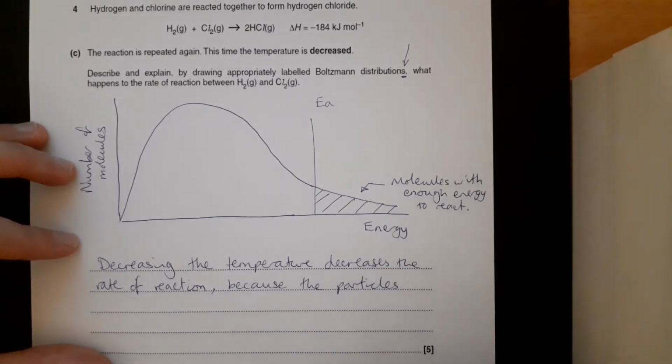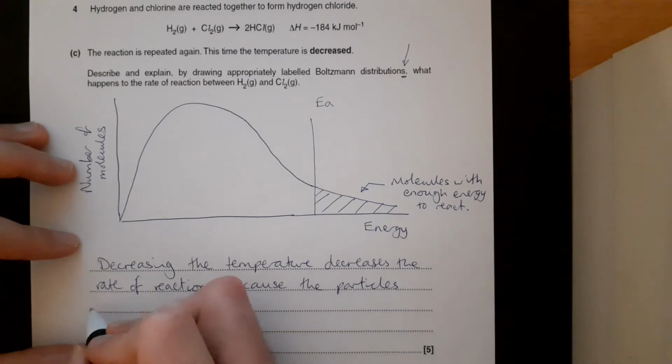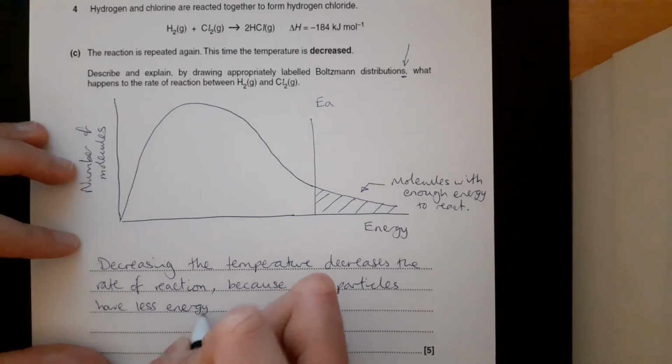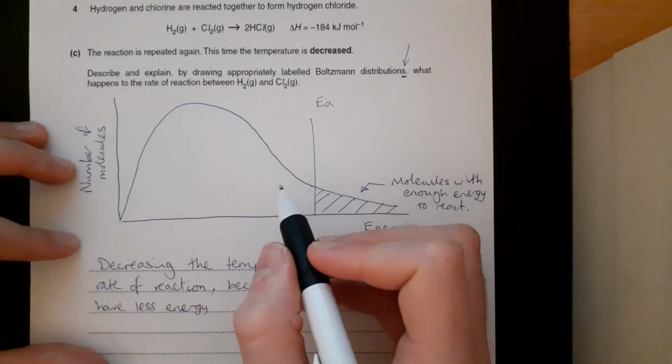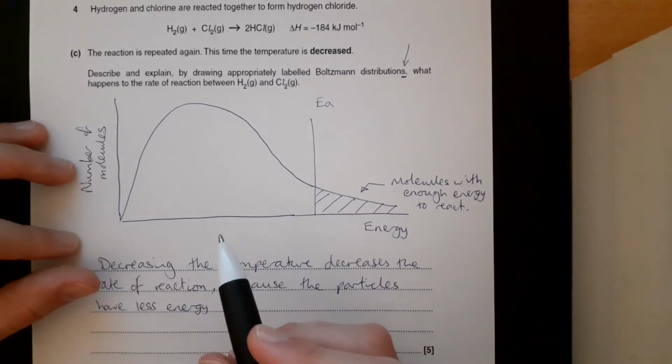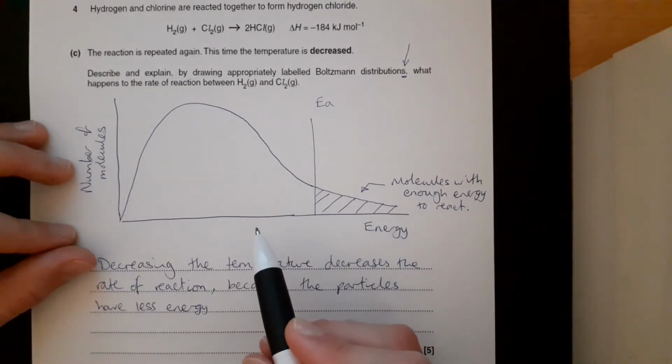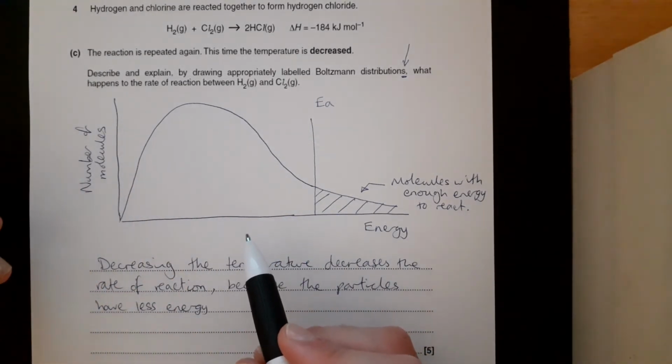Now this is where it becomes different then. The particles have less energy. If the particles have less energy, then we haven't just changed the activation energy. We've changed the energy of all of the particles, right, by decreasing the temperature. So this whole graph is going to be different. We need to draw another graph to show what's going on at the lower temperature.